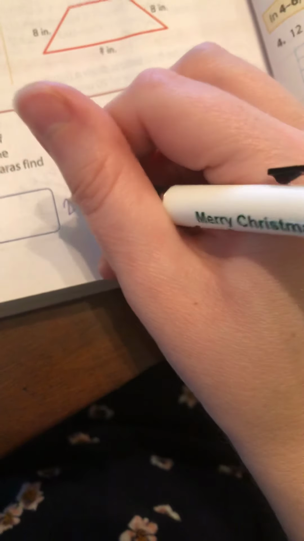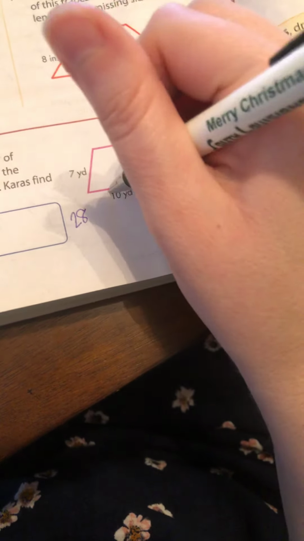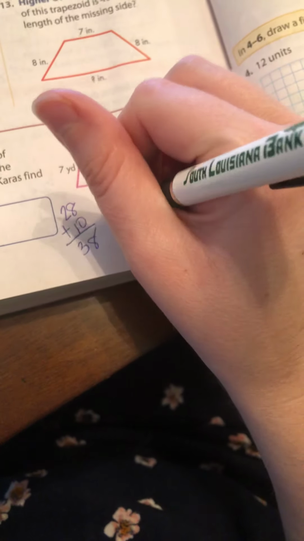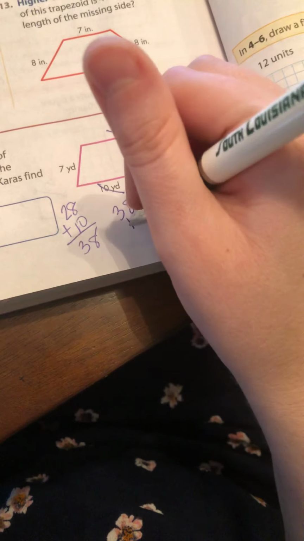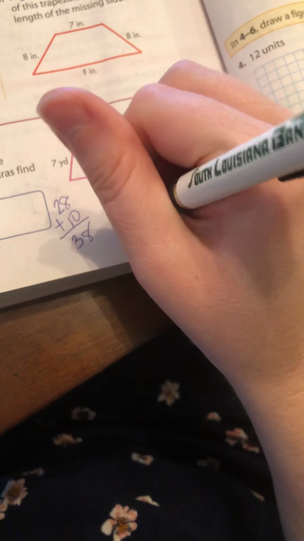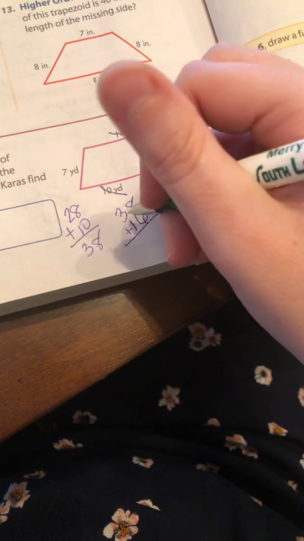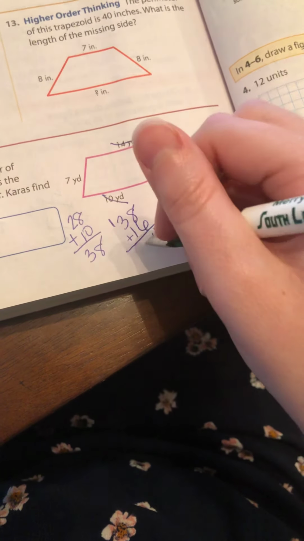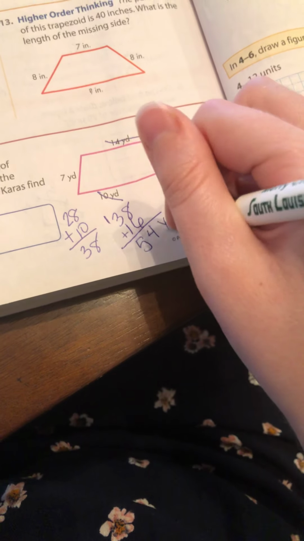Okay, they don't give us a lot of space, so I'm going to add right here. 28, and then, oh, there's a 10. So 28 plus 1 more 10 is 38. And then I have 7 plus 9. 7 plus 9 is 16. So I'm just going to do 38 plus 16 instead of doing 38 plus 7 and then that number plus 9. Make it easier for yourself. 8 plus 6 is 14. And I'm going to carry my 1. And that equals 54 yards.